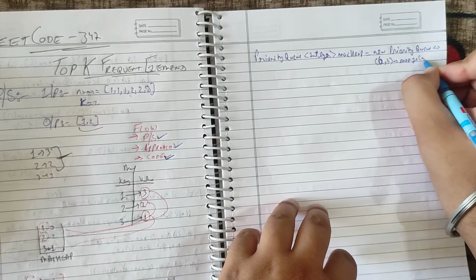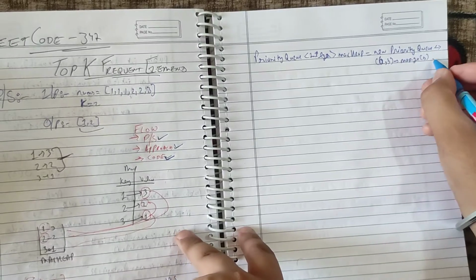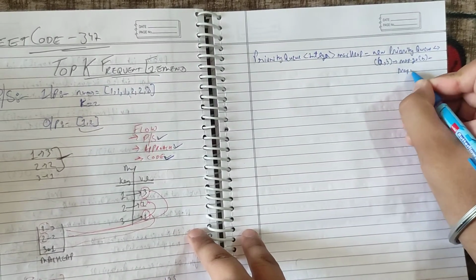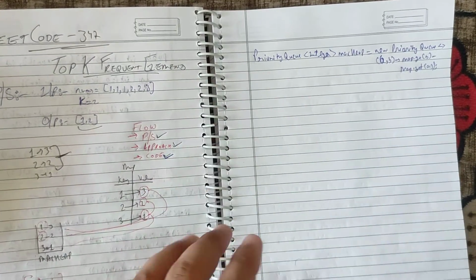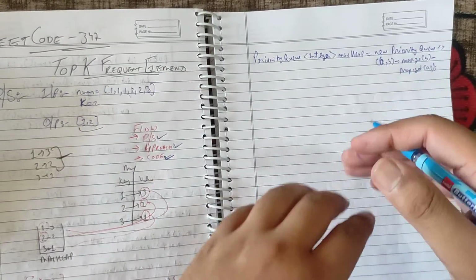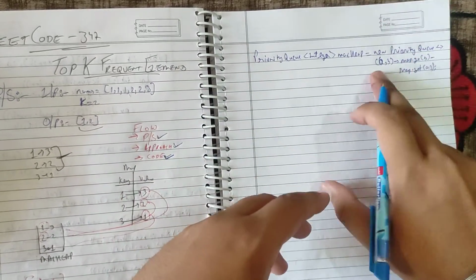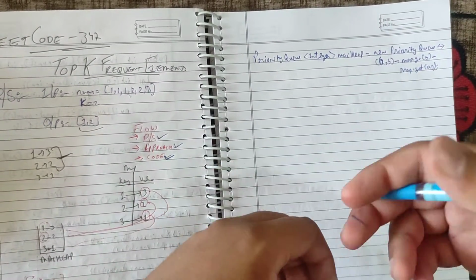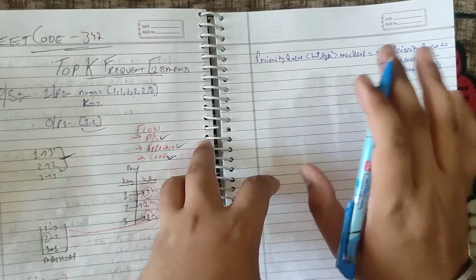By doing this we are getting the frequency of the values in reverse order, using map.get. In a min heap we get the smallest element on top, but by using a custom comparator we get the maximum element on top. That is all we are doing, nothing more.